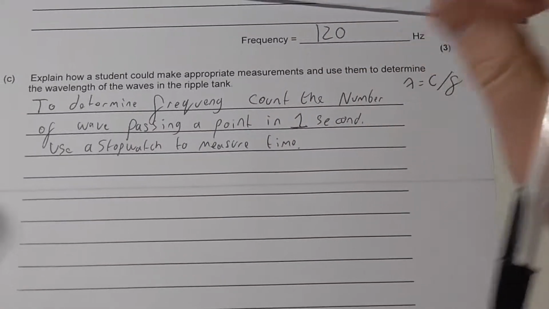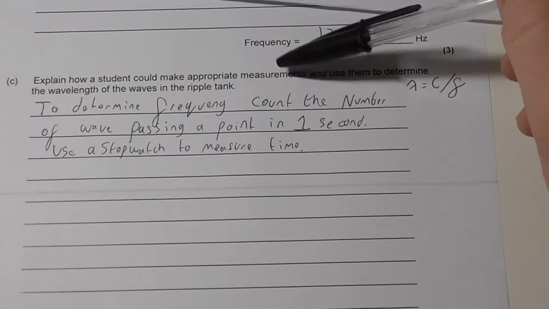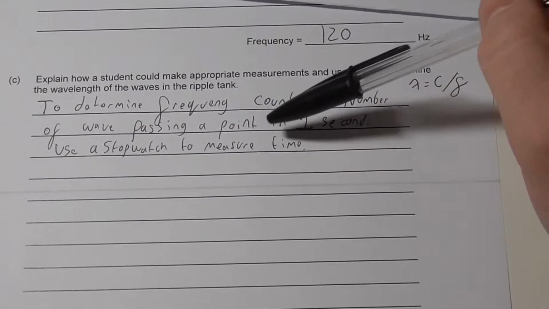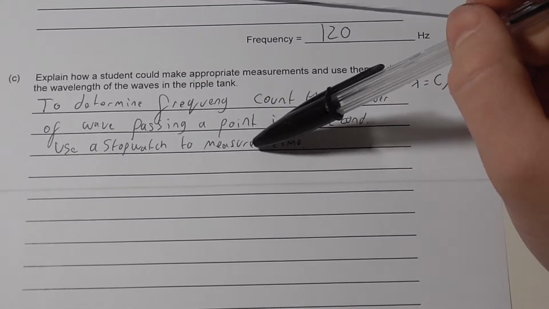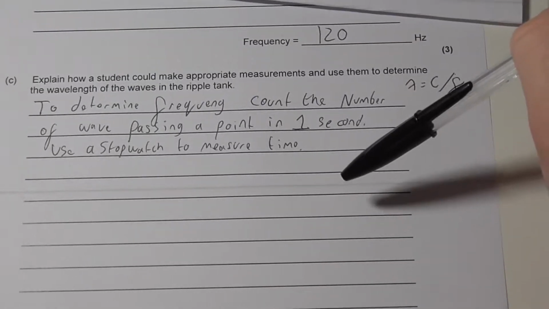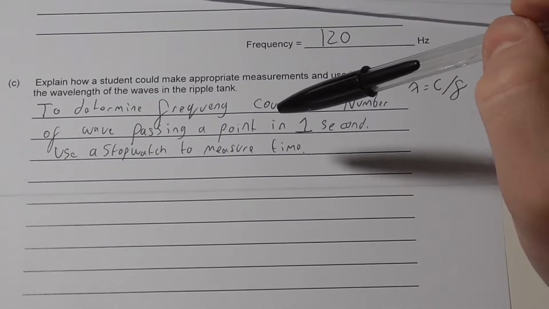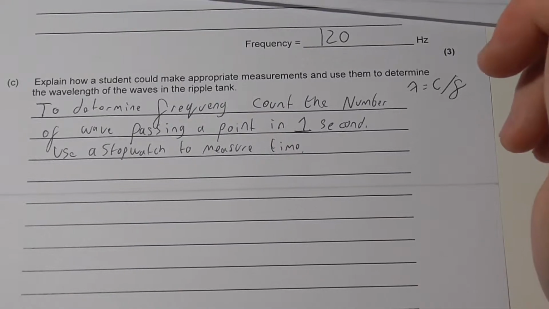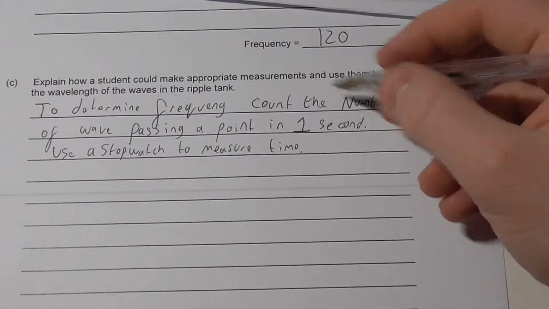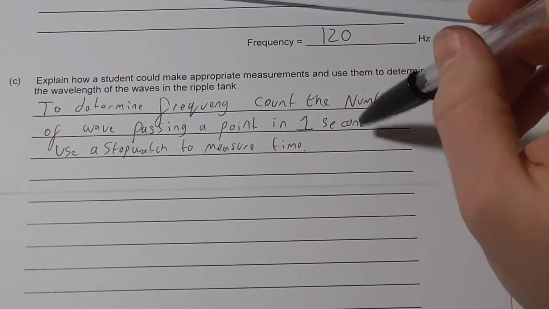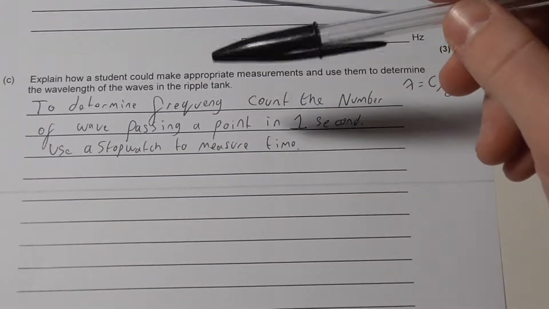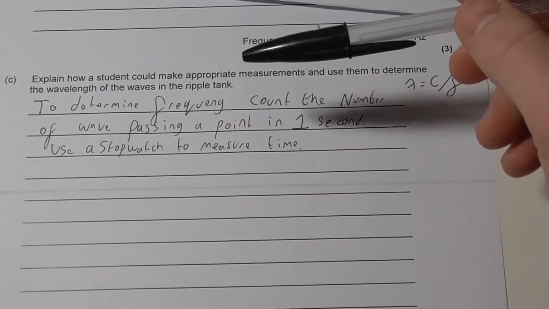That's a simple way of doing it. The better way would be to do it how many go for 10 seconds and then divide that number by 10. But that would be a very simple way of doing it. So that wouldn't get you to full marks. You'd need to do number for 10 seconds and divide by 10 for the best.